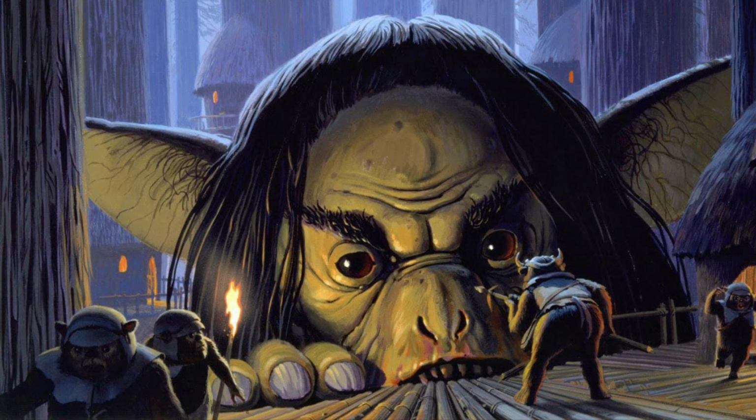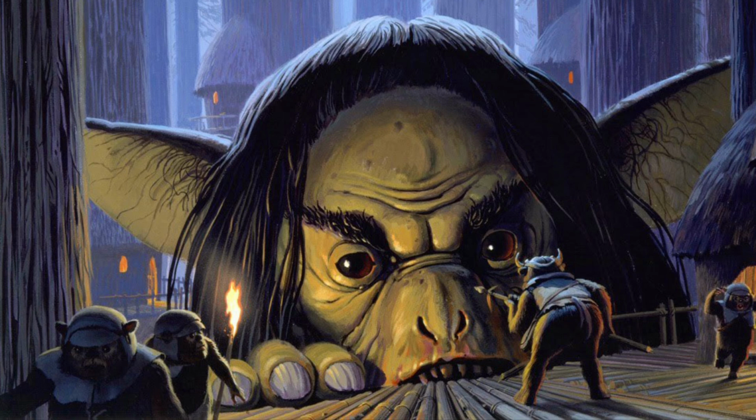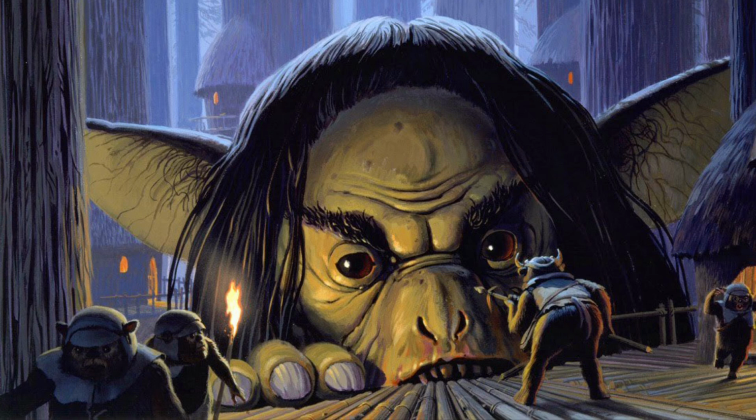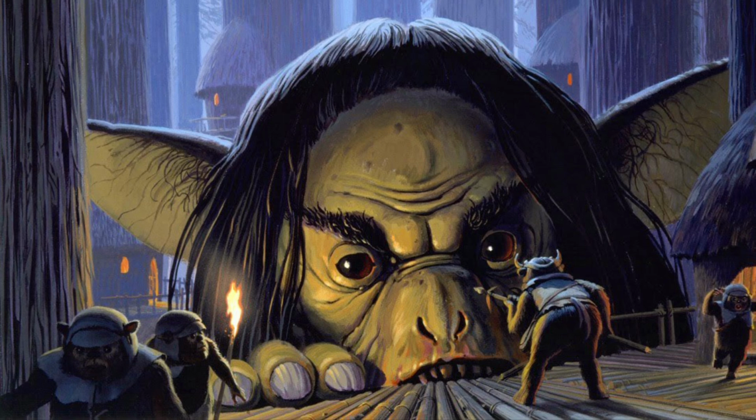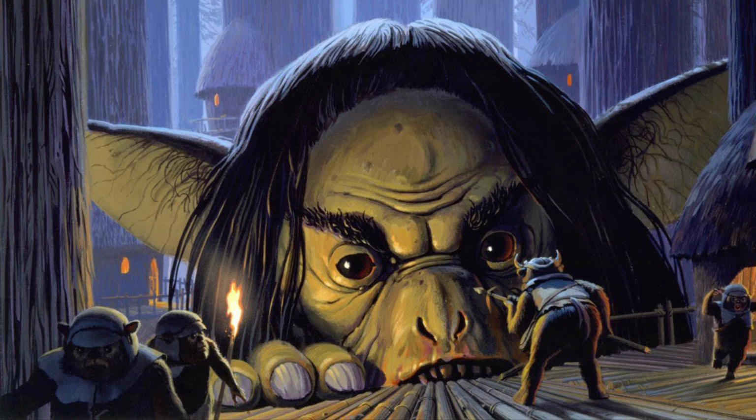Staying with the Ewoks, here we have the Ewok tree villages, and there's some type of troll like monster thing that is terrorizing them. This was an idea for something that would originally be part of the movie, but was ultimately scrapped. It exists only in concept art, and it's kind of bizarre, kind of stands out.